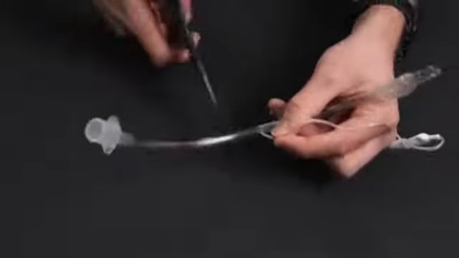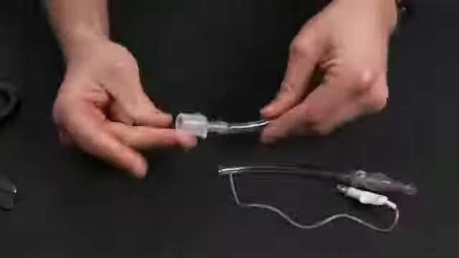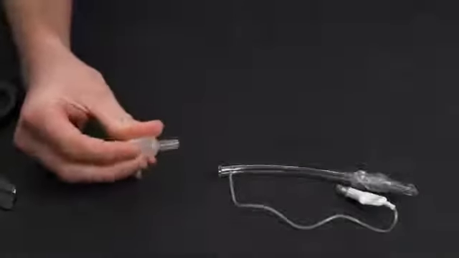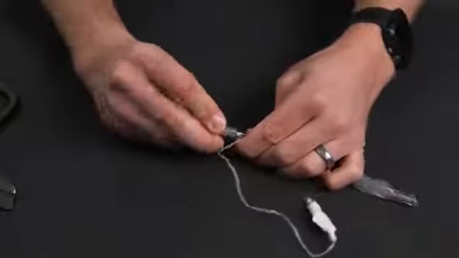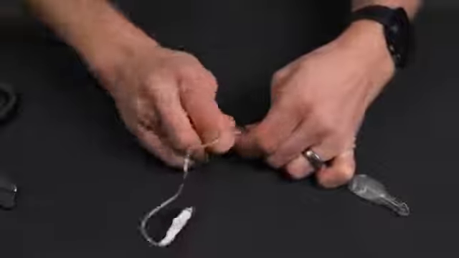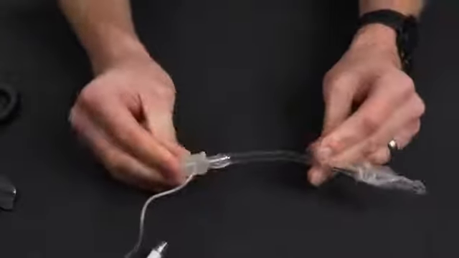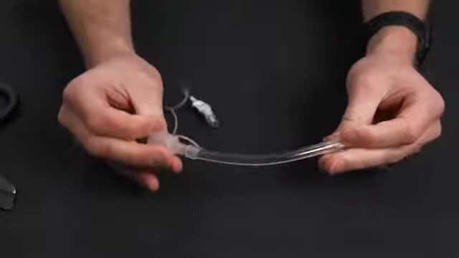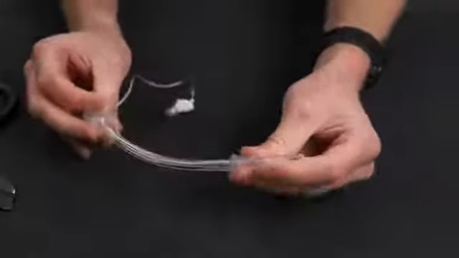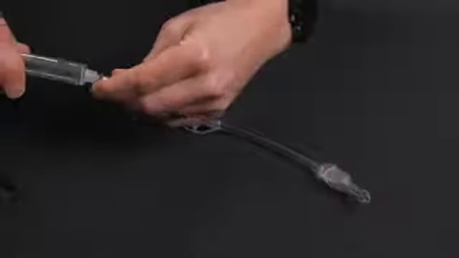So what I can do is I can take my trauma shears, I can cut right above that tube, and then I take the top of this, remove it, and we can insert it right here. Once again, this can be relatively difficult to do. So make sure you are prepped for it, and you can put that right in there, and now we have a little bit of a shorter tube, and this lumen will still work when we inflate it with our 10 cc syringe.